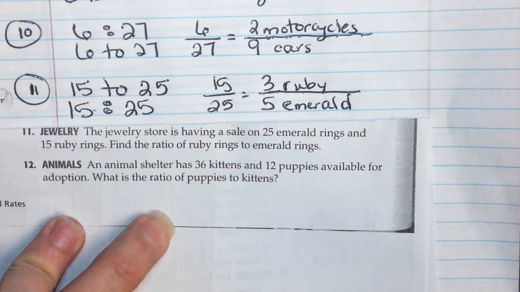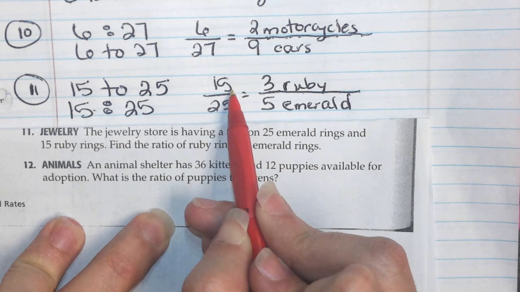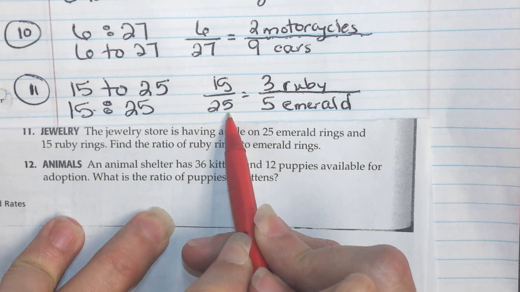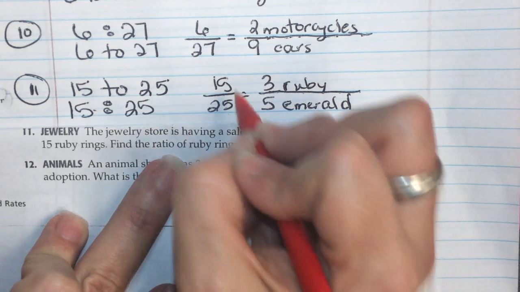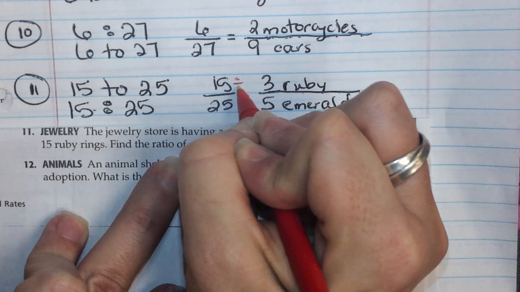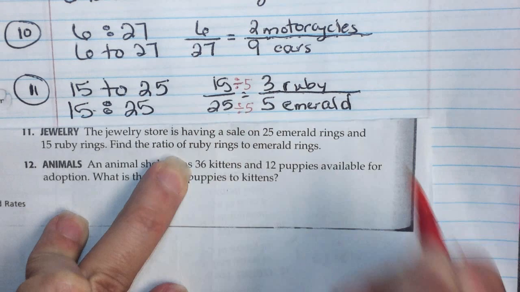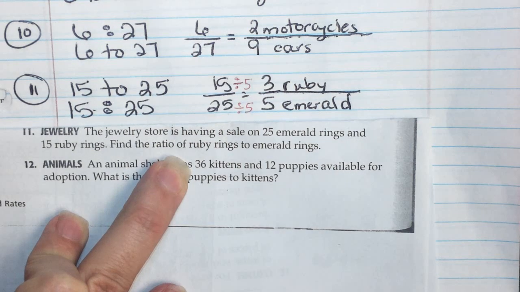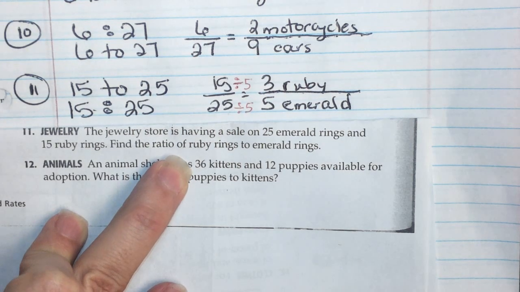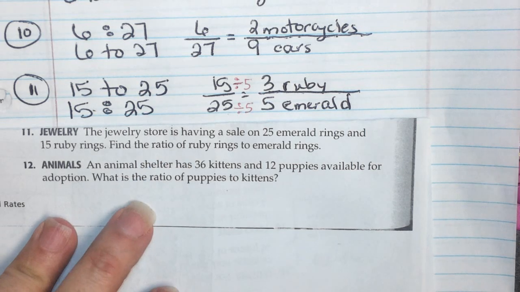On this one, you're finding what goes into 15 and 25. So by 5. In my mind I'm doing divide by 5, divide by 5. Just simplifying fractions. I'll be honest, we taught it a while back, but it's been a while, I know.